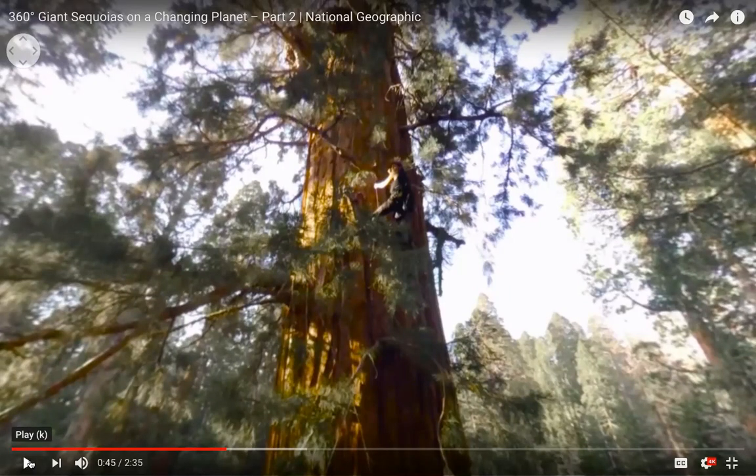these trees. So looks like it's loading a little bit. I have it in the best resolution, so I think it takes a little more time. Let's see.